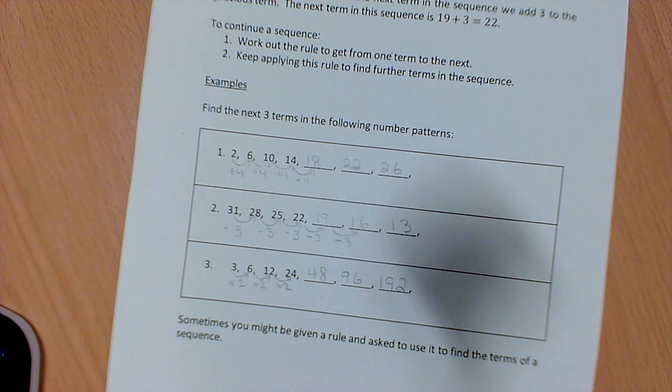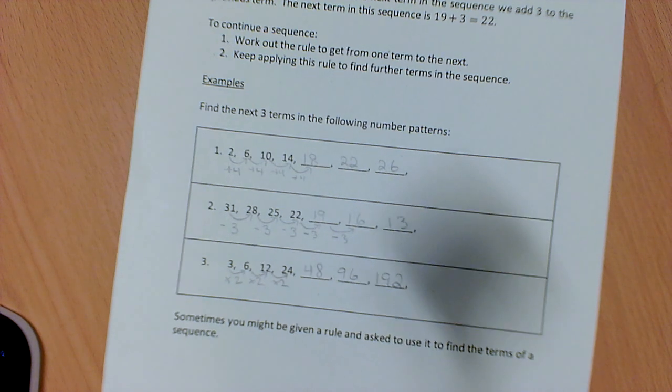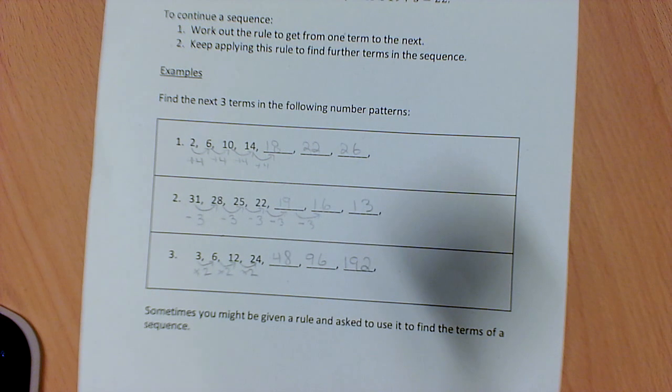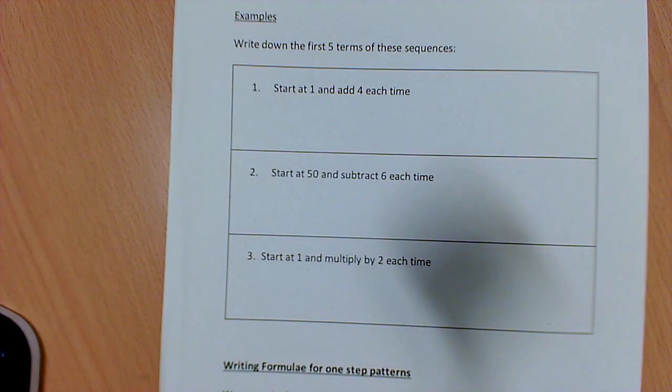So sometimes you might have questions like this, or other times you might be given the rule and asked to find the terms of the sequence. So it all depends on what the question asks. However, the same thing applies. The rule is going to increase or decrease consistently. Let's look at the next set of examples.